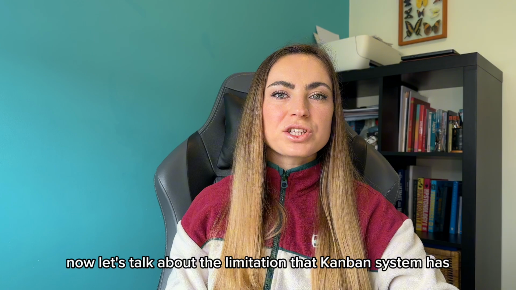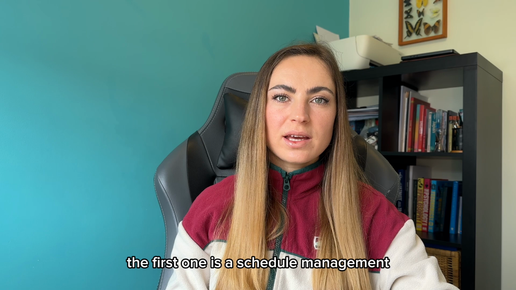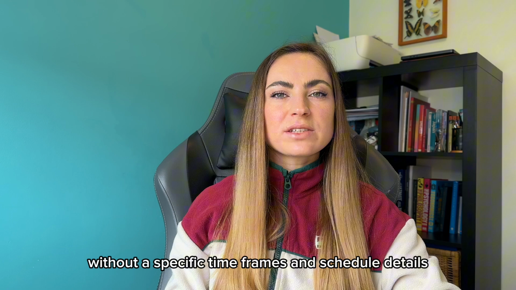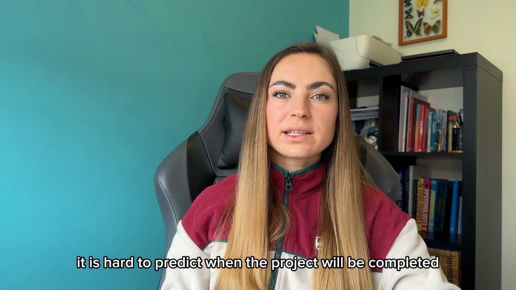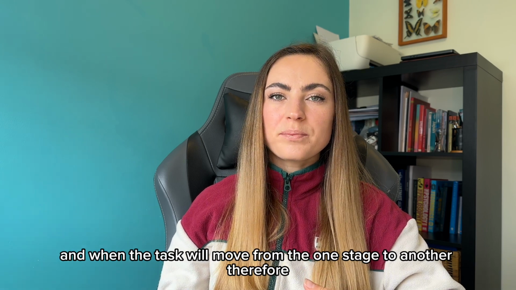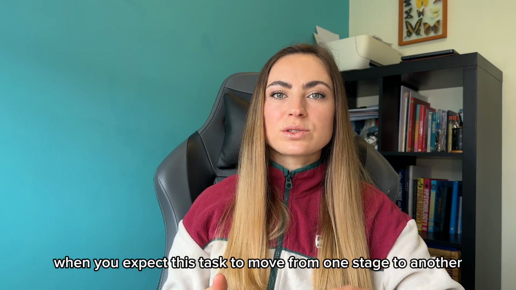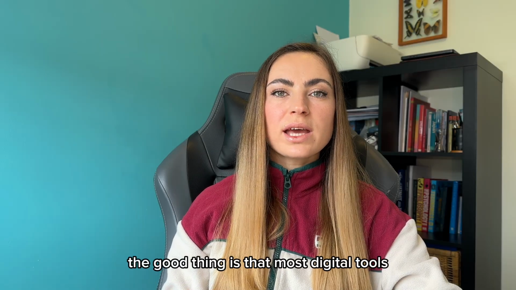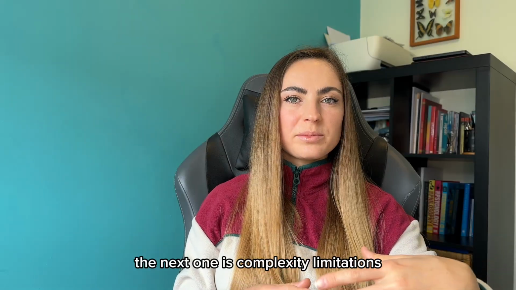Now let's talk about the limitations that the Kanban system has and the ways to overcome them. The first one is schedule management. Kanban is excellent because of its simplicity. Nevertheless, without specific time frames and schedule details, it is hard to predict when the project will be completed and when a task will move from one stage to another. Therefore, I always recommend adding an estimated time when you expect the task to move from one stage to another, and also, if known, when the task will be completed. The good thing is that most digital tools have this capability already, so you can easily add it to your cards.